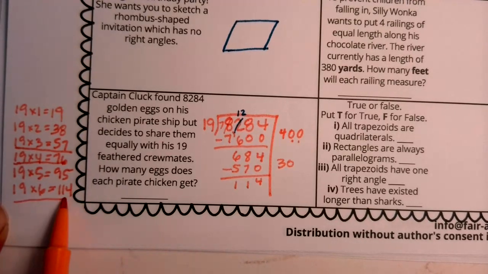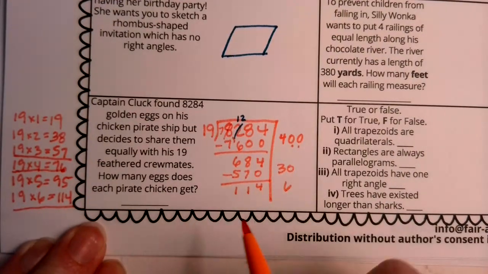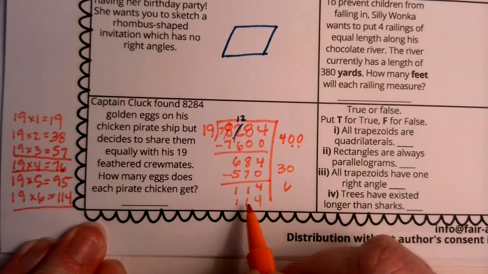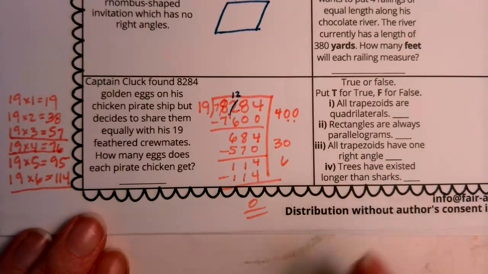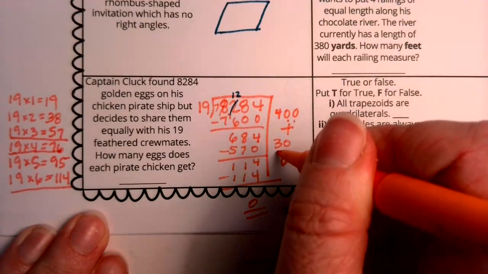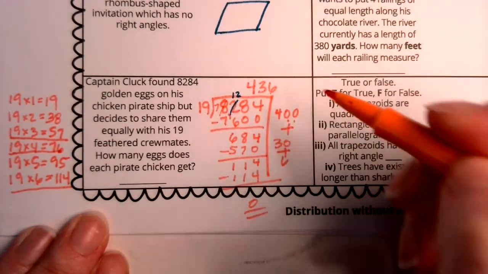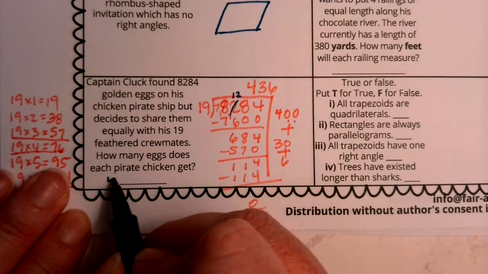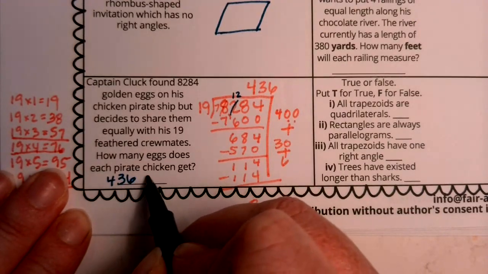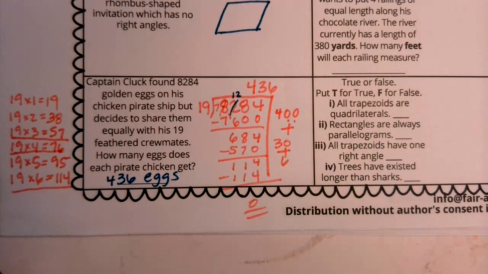And take a look, we have an exact fact right here. So now we can do 6 additional groups. 19 times 6 is 114, which when I subtract, I get a 0 with no remainder. So when I take a look and add these together, I have an answer of 436. So what does that 436 mean? Well, the 436 means the number of eggs that each of his crewmates will get.